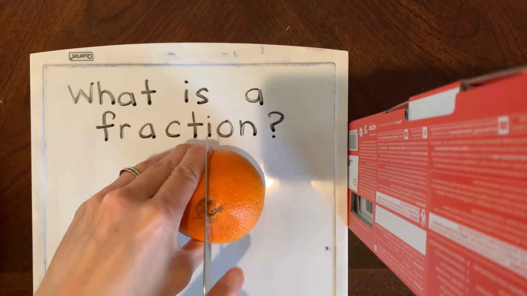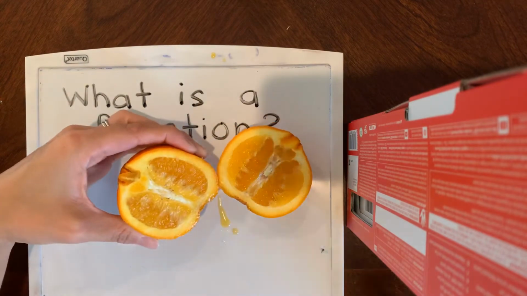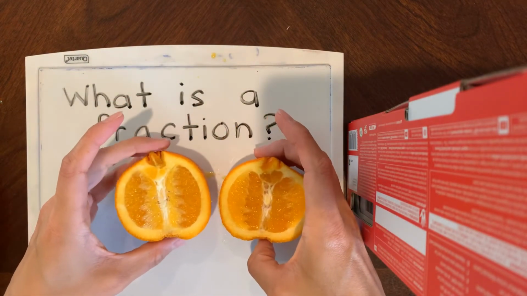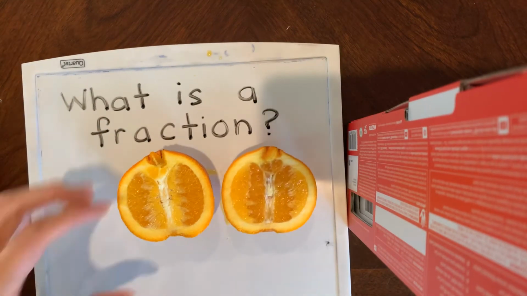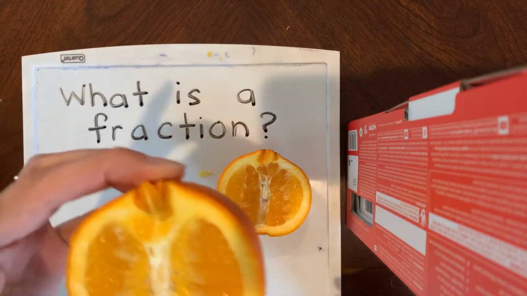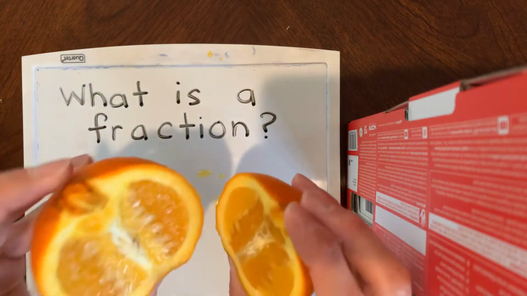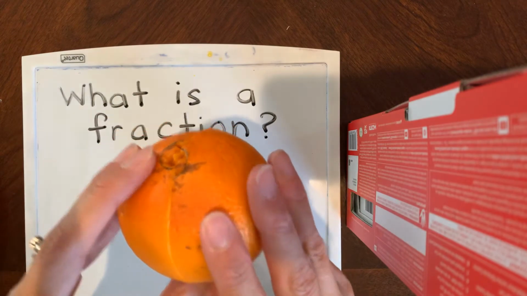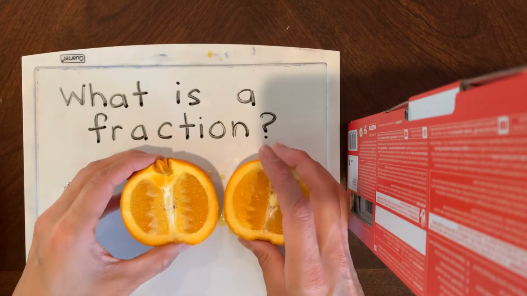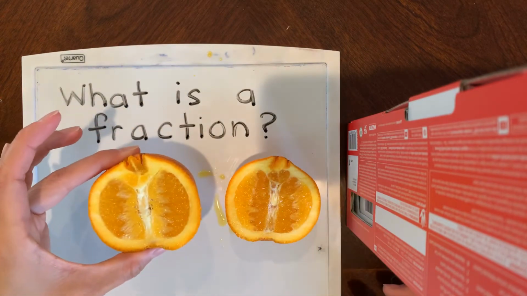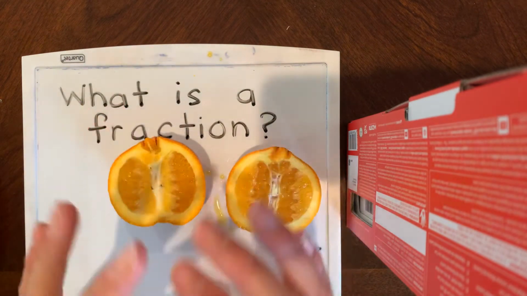So I'm just going to make this. I only have one other person that I want to share this with. So here we go. There we go. Now, I have what? I have a fraction of a whole now. This is a piece of my whole. This is a part of my whole. And when I put these two parts back together, what do I get? I get the whole again. So what is a fraction? A fraction is an equal part of a whole. An equal part of a whole.